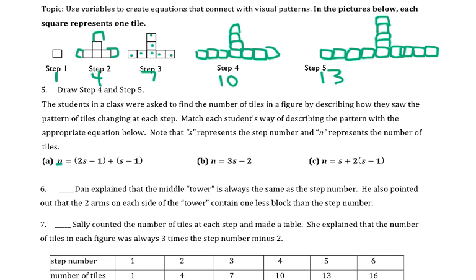So we have N equals 2S minus 1 plus S minus 1. N equals 3 times S minus 2. And then N equals S plus 2 times S minus 1. So 6. Dan explained that the middle tower is always the same as the step number. Okay, which makes sense. 1, 2, 3, 4, 5. Okay, so that would be S, right?